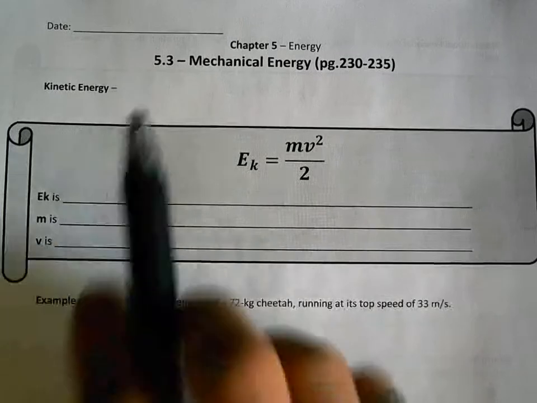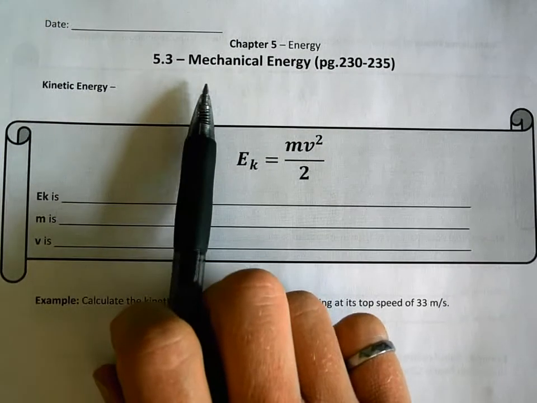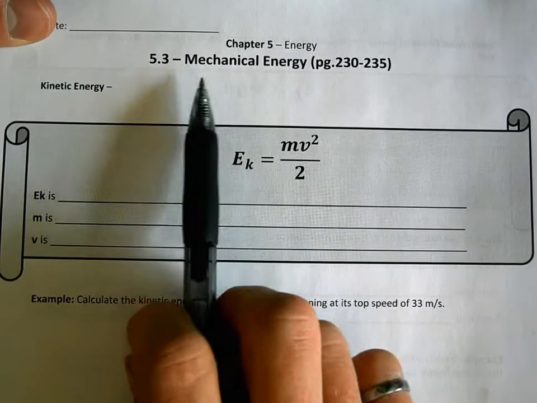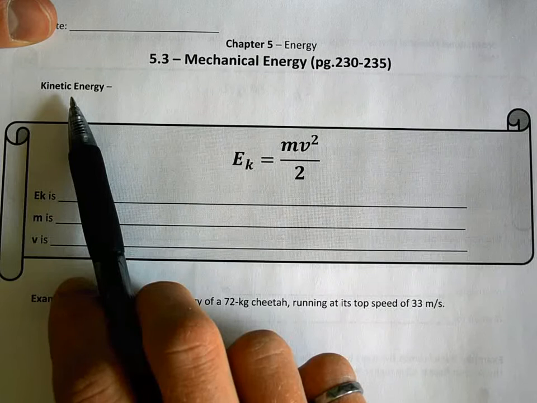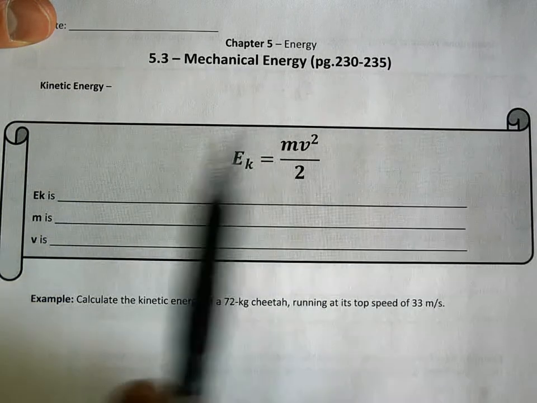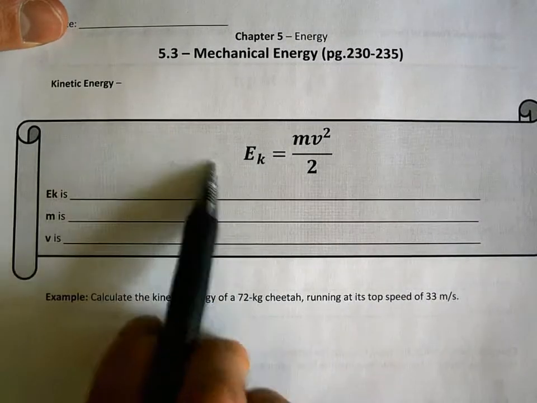Today we're going to be going through section 5.3, the section on mechanical energy. Mechanical energy refers to the two types of energy and the formulas we use to find them: kinetic energy, which is energy from something that is moving, and gravitational potential energy, which is something that is raised to a height above a reference. Let's start with kinetic energy.